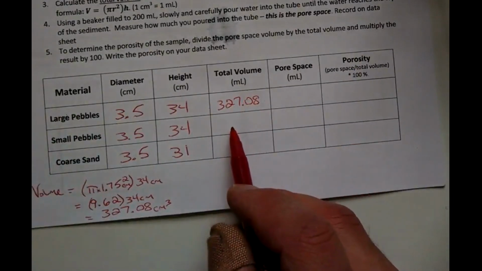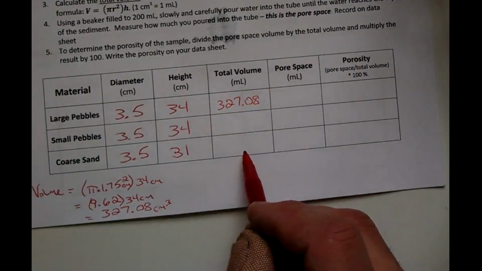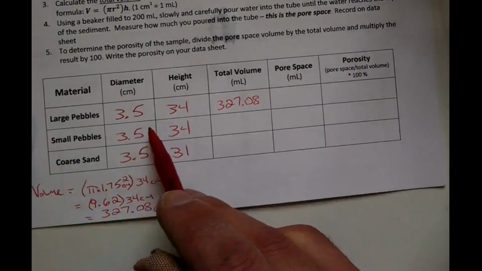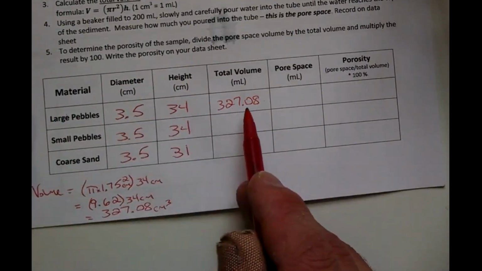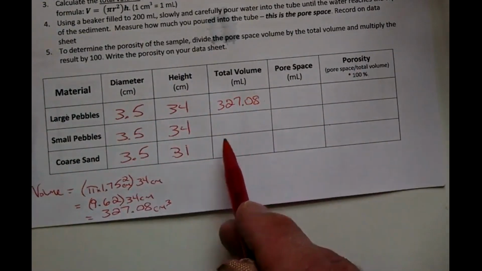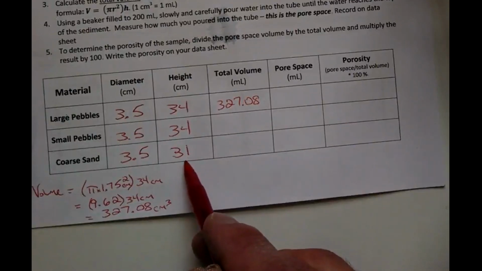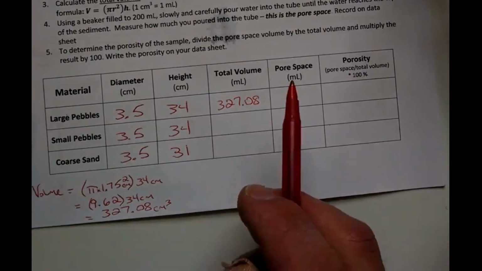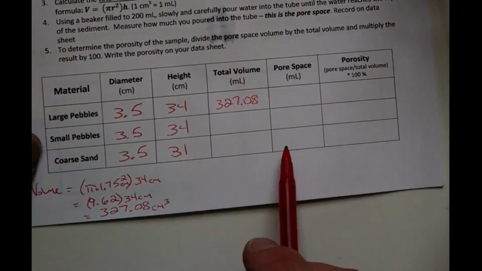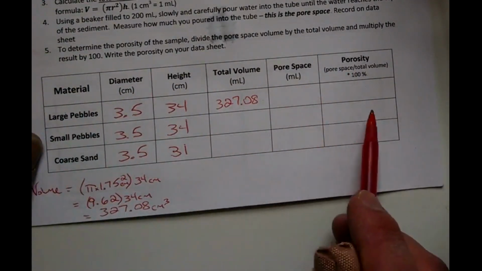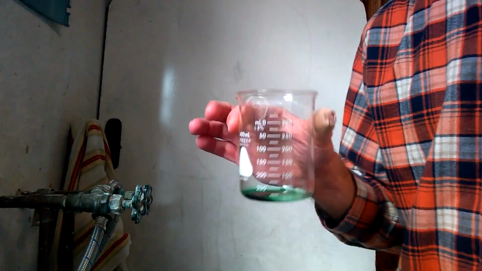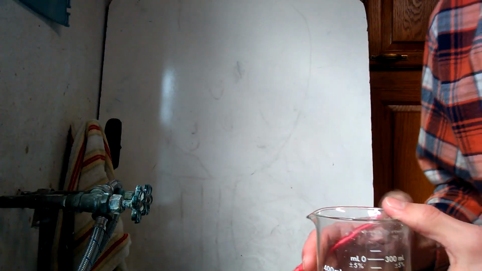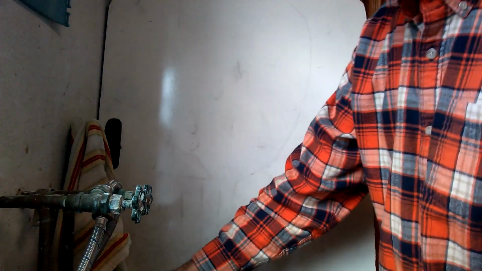Now, I'm going to let you guys do this one and this one on your own. If you notice, these 2 numbers are the same as these 2 numbers, so guess what this volume is going to be. This one you're just going to have to multiply by 31 instead of by 34. Okay, so that's the only difference there. Now, after you've calculated the total volume, I'm going to show you the pore space. Continuing in the procedure, it says for step number 4, fill a beaker up to 200 milliliters of water. So I'm going to do that now.